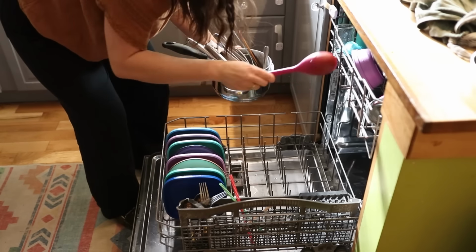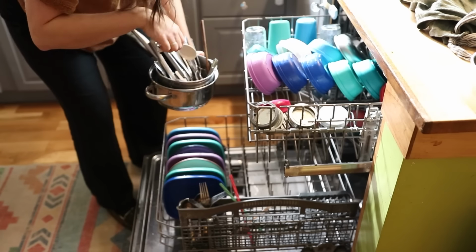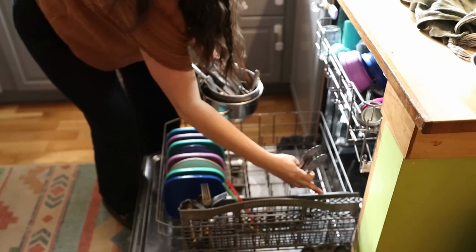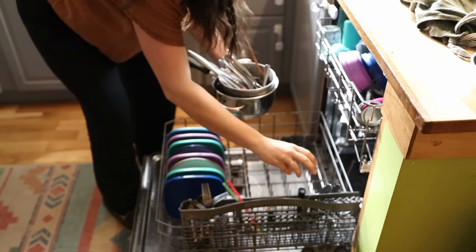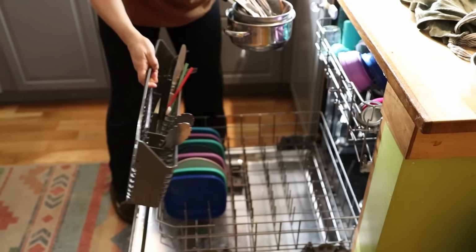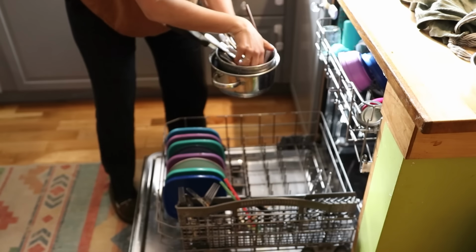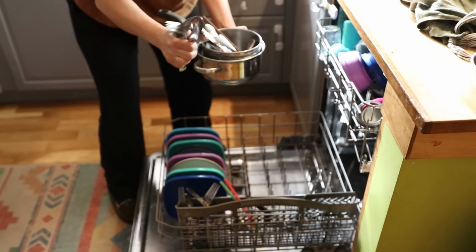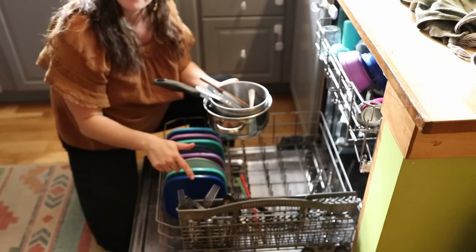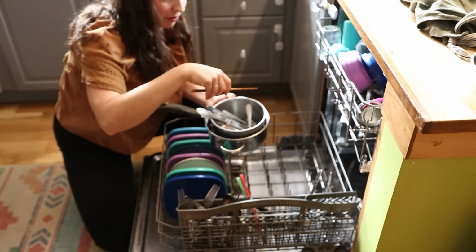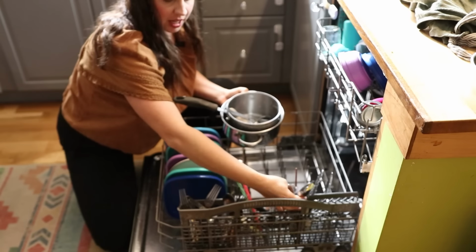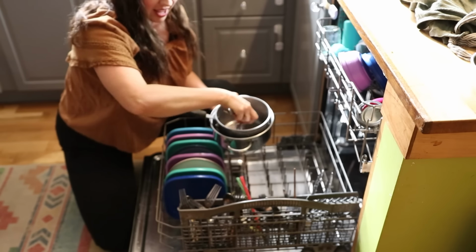All right, I like to put these in here. And all of the silverware will just get basically tossed into the silverware spot. I don't think, so there's this little tray. I don't think this has any special name except the silverware tray. If you have heard this called something, let me know. I have not really heard it called something in particular. I just say, put the silverware in the dishwasher.